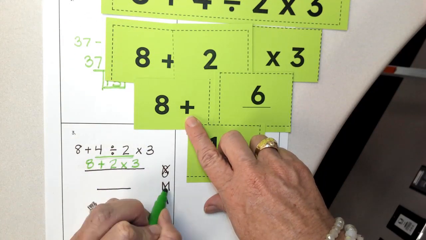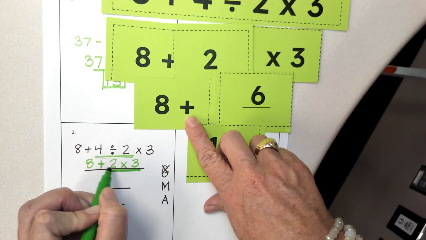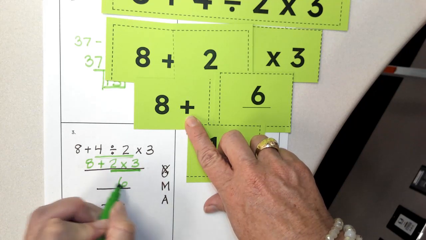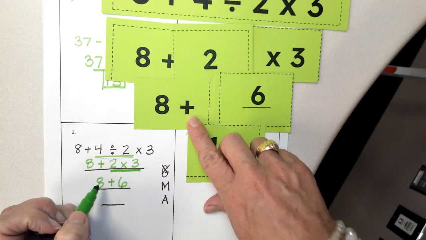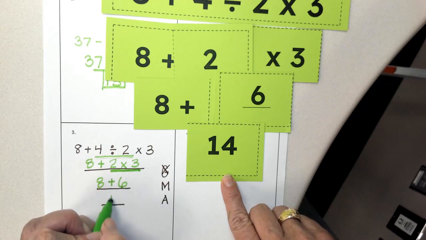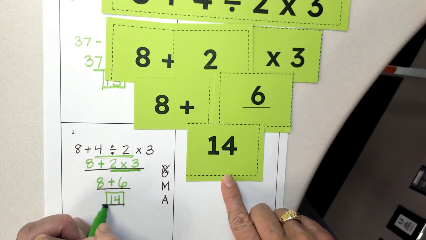The next thing we would want to do would be to find our multiplicatives. So 2 groups of 3 is 6. We're going to slide down the adding sign and the 8. And finally, we added 8 plus 6 to get a total of 14. We're going to box that in.